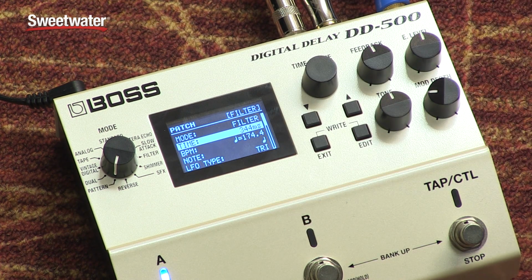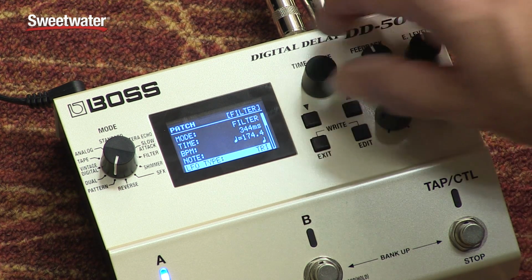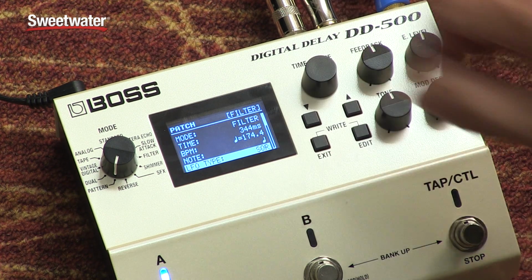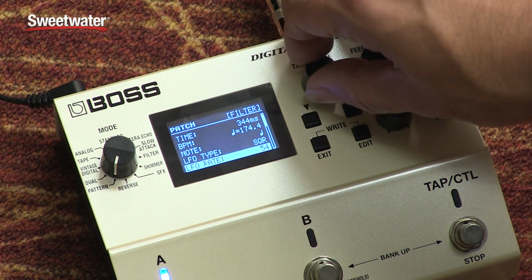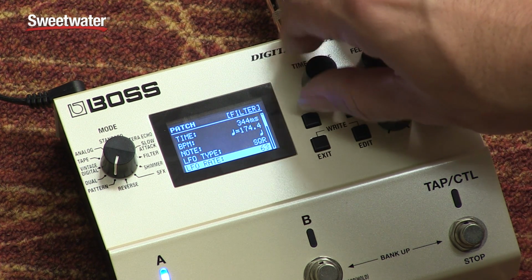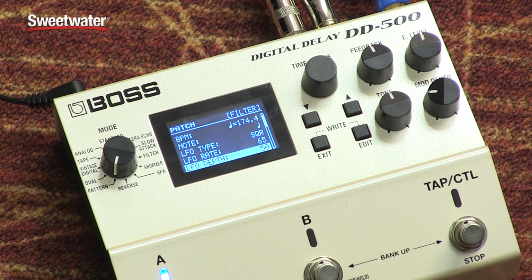It's a quarter note. The LFO type, which is the modulation type that affects the filter, we're going to set that to a square wave. We'll scroll down here. My rate is at 50. I'm going to accelerate that a bit. We'll set that up to about 65. Scroll down to our depth. We'll leave that at 50.